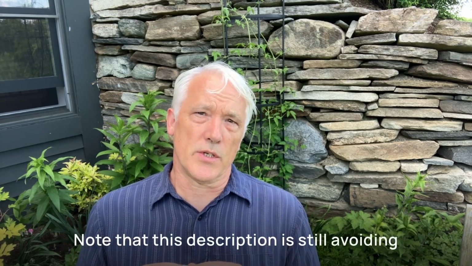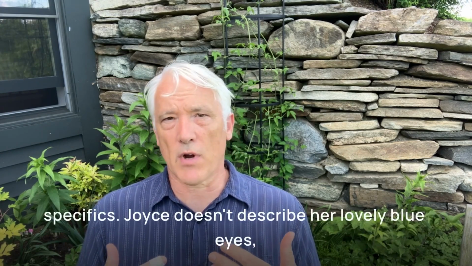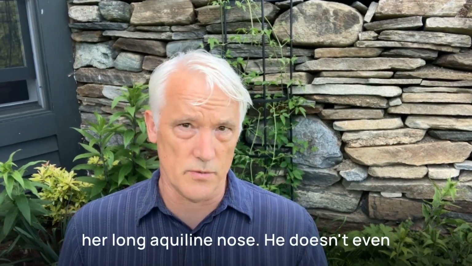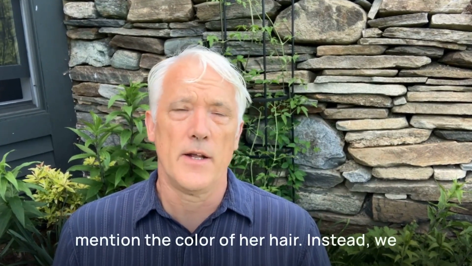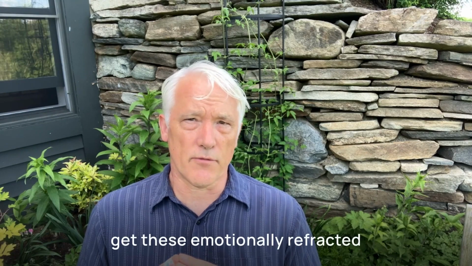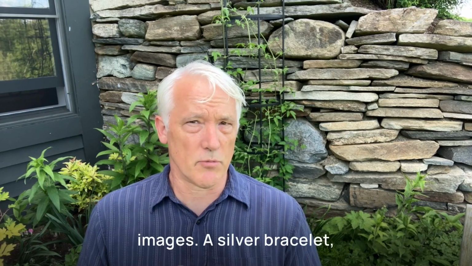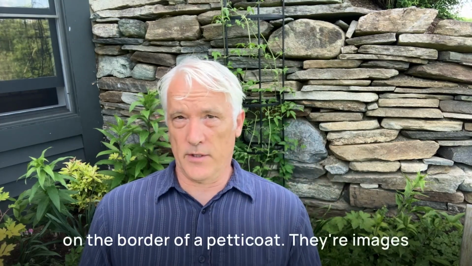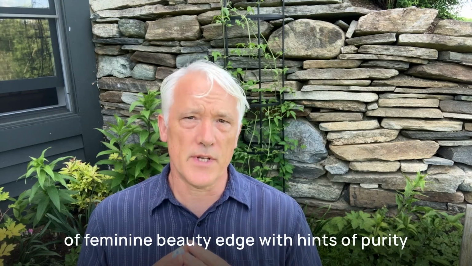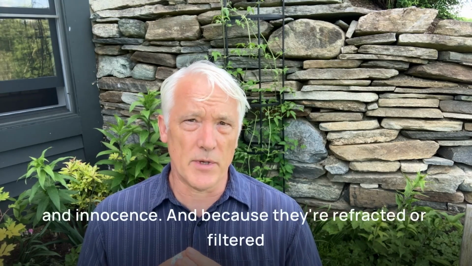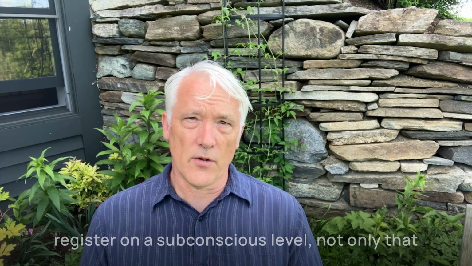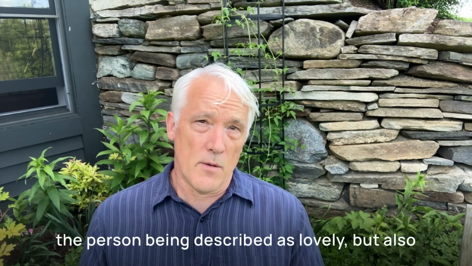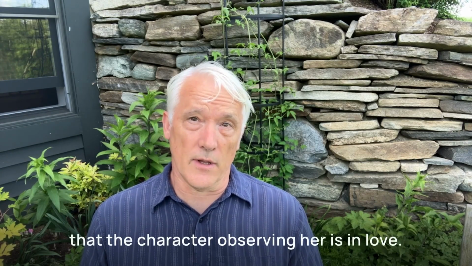Note that this description is still avoiding specifics. Joyce doesn't describe her lovely blue eyes, her long aquiline nose. He doesn't even mention the color of her hair. Instead, we get these emotionally refracted images: a silver bracelet, the white curve of a neck, light falling on the border of a petticoat. They're images of feminine beauty, edged with hints of purity and innocence. And because they're refracted or filtered through the character's emotional state, we begin to register on a subconscious level not only that the person being described is lovely, but also that the character observing her is in love.